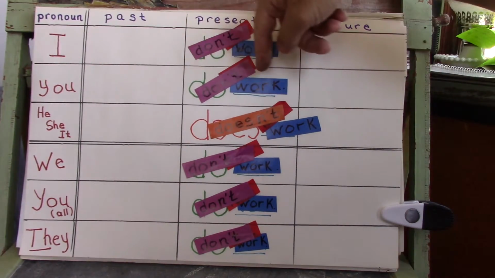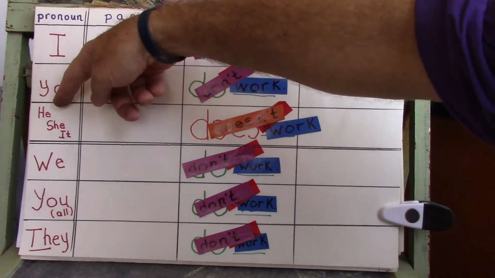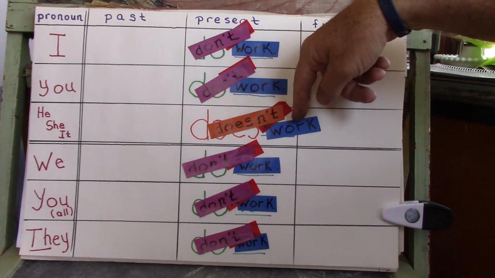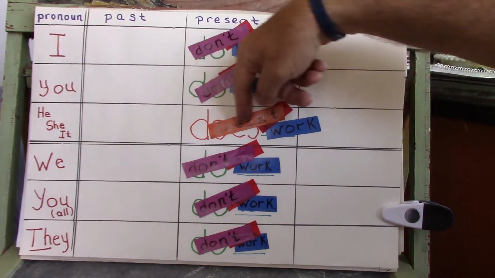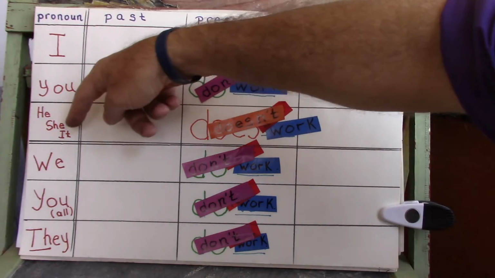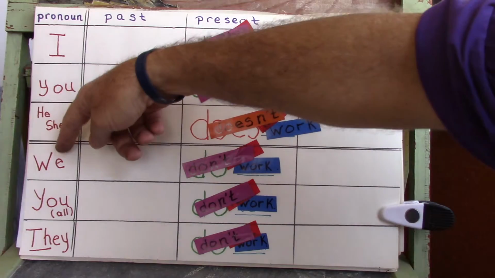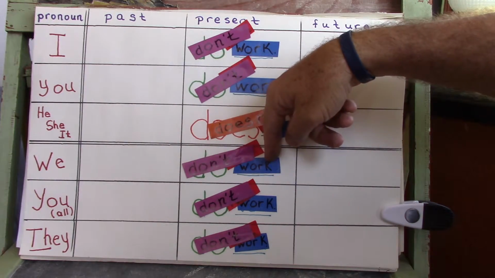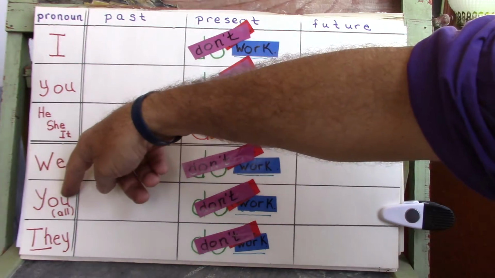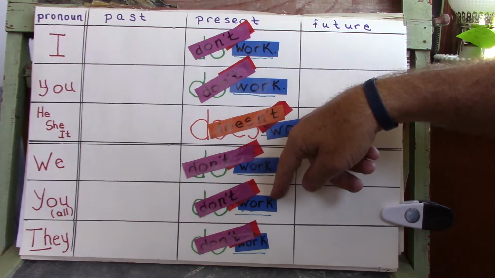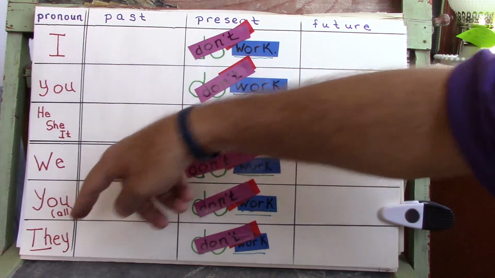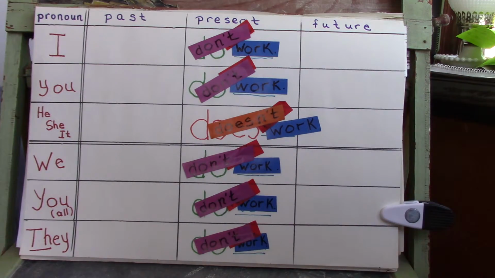You don't work. He doesn't work. She doesn't work. It doesn't work. We don't work. You all don't work. And they don't work.